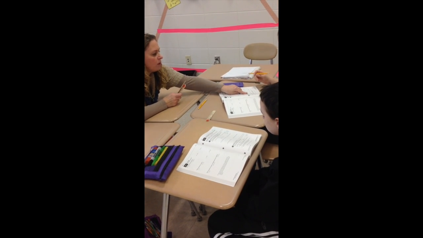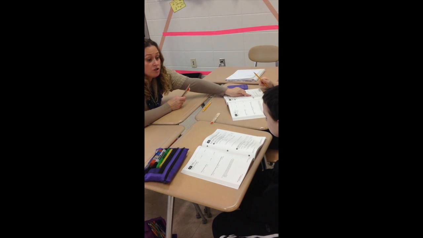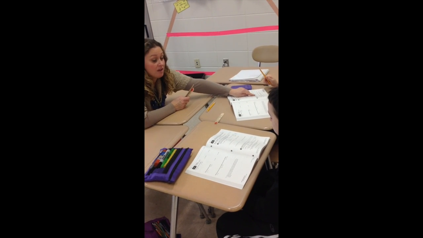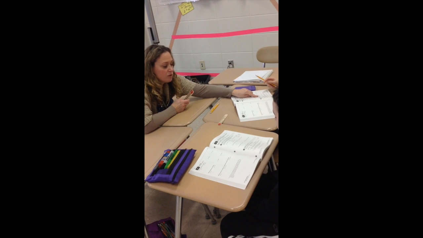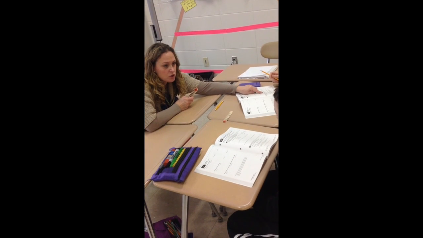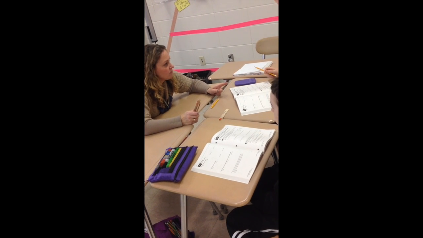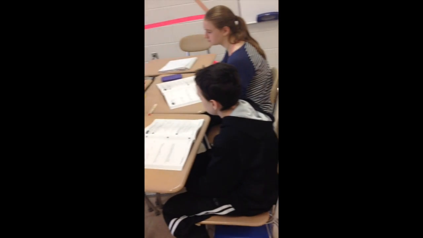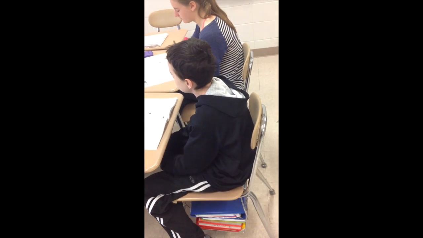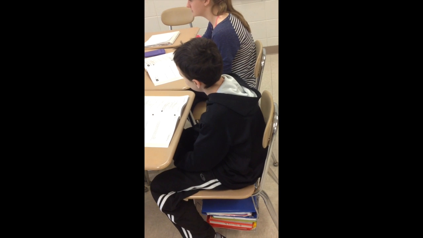So let's look at 0.172 or 172 thousandths. If I make that into a percent, it's 17.2%. They both represent the same amount, but what's different about it? One is a decimal, okay?